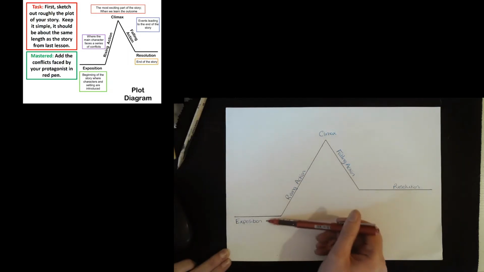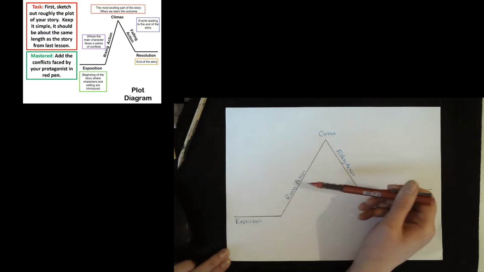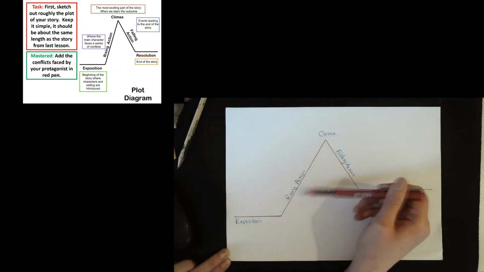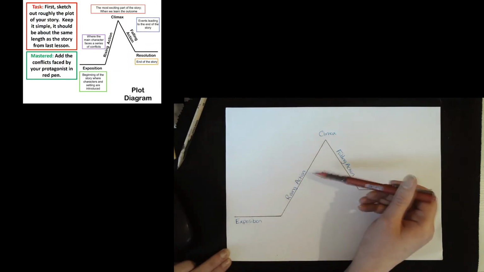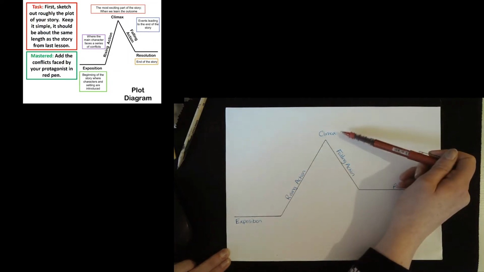So we've got the exposition at the start of the story, which is where the setting and the characters are introduced. We've got the rising action, which is where the main character faces a series of conflicts or problems. We've got the climax, which is the main part of the story, where we learn the outcome. We've got the falling action, which are the events that lead to the end of the story. And then we've got the resolution.